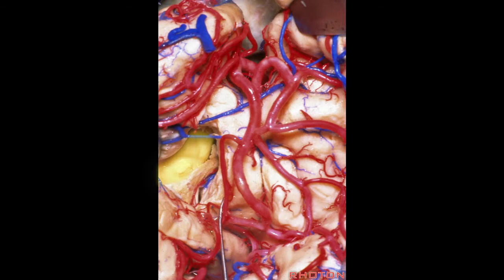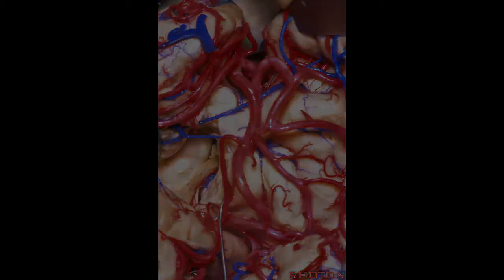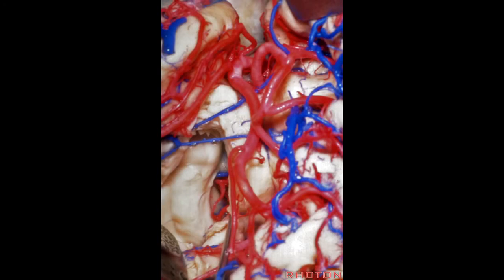We see the hippocampus, choroid plexus, and we've opened the choroidal fissure. We let the choroid plexus go with the roof.